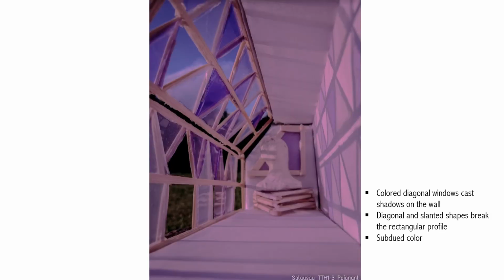This one also is interesting because of the diagonal shadows cast from the diagonal, triangular windows on the left side. Okay, and because of the color, I am assuming that those glass are stained glass or tinted glass with a tinge of purple. So it gave ambient color, which is very subtle and welcoming also.